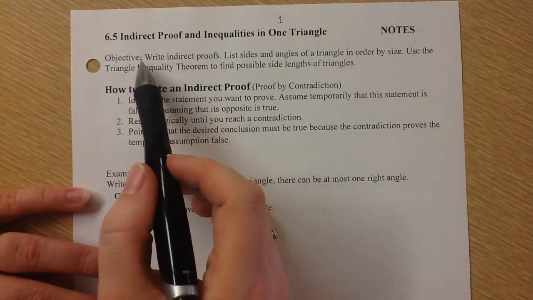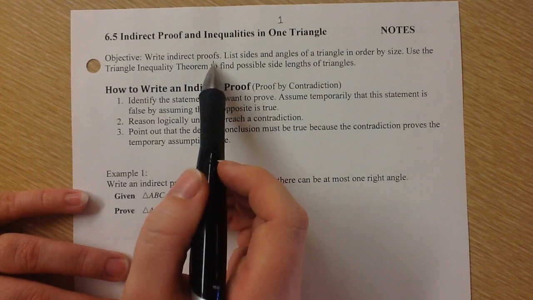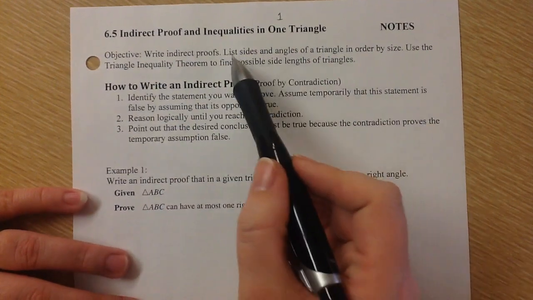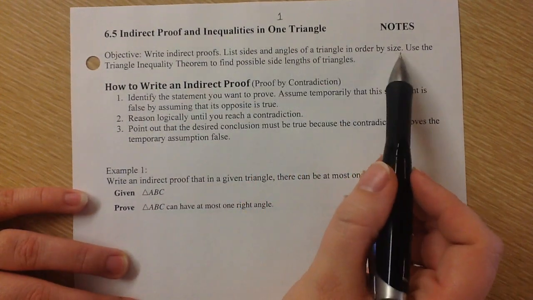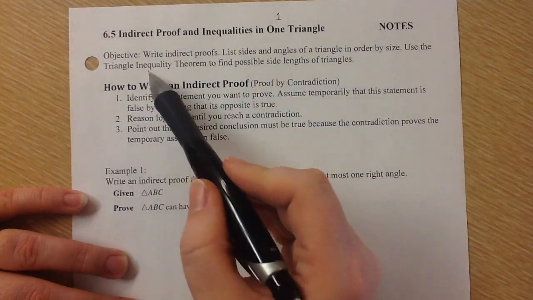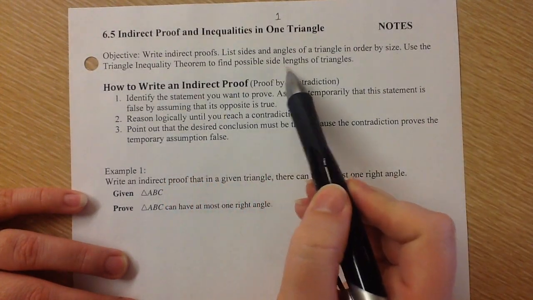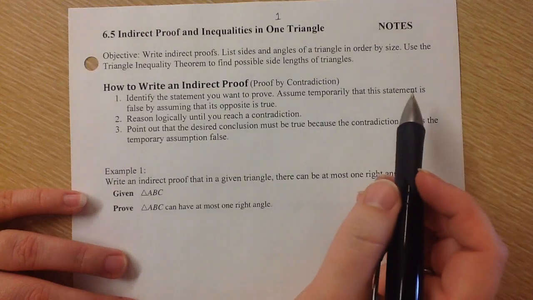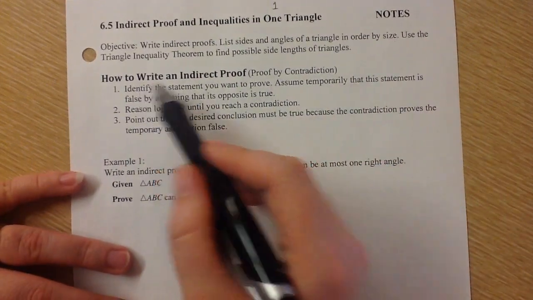Okay, so our objective is to first write an indirect proof. We're going to learn about indirect proofs today. Then list sides and angles of a triangle in order by size, and use the triangle inequality theorem to find possible side lengths of a triangle. So first, an indirect proof.